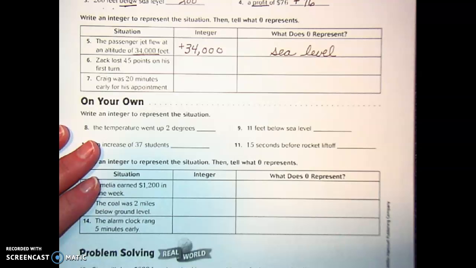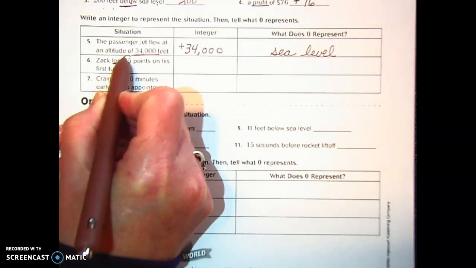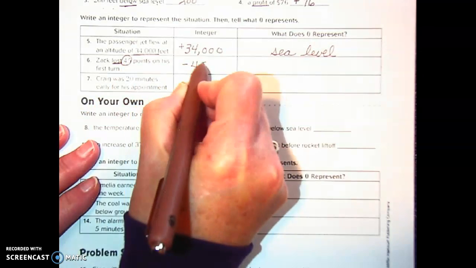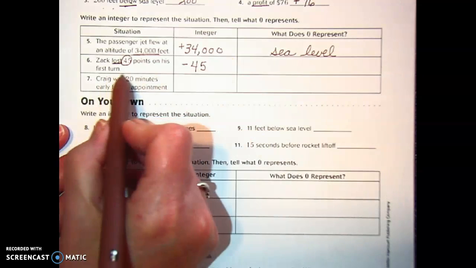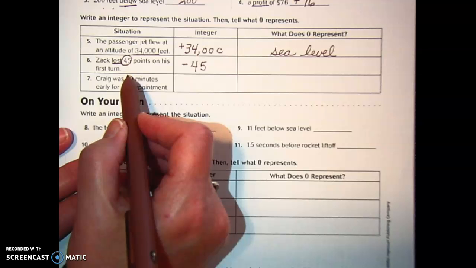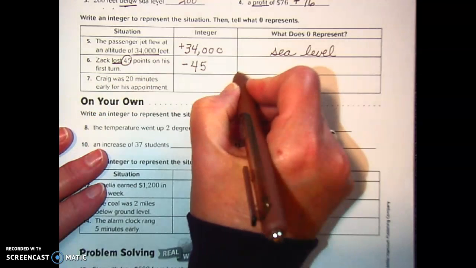Number 6, Zach lost 45 points on his first turn. So he did what? He lost how much? 45 points. What would be the 0 point here? It would be kind of like the football, neither gaining nor losing points. So that's what we're going to write.